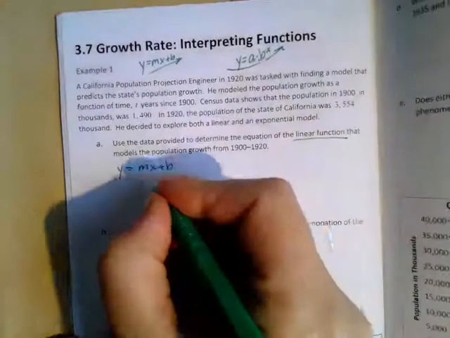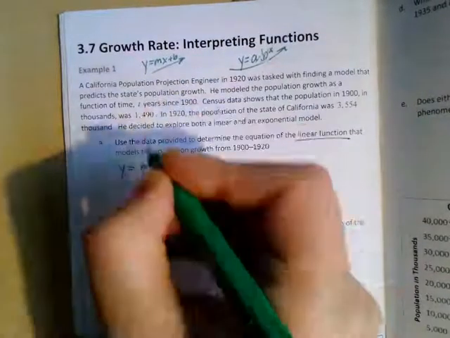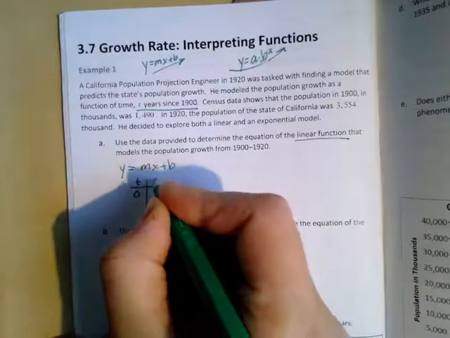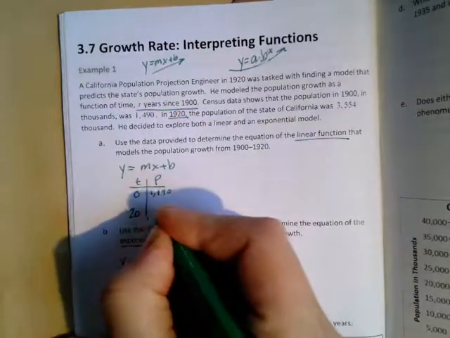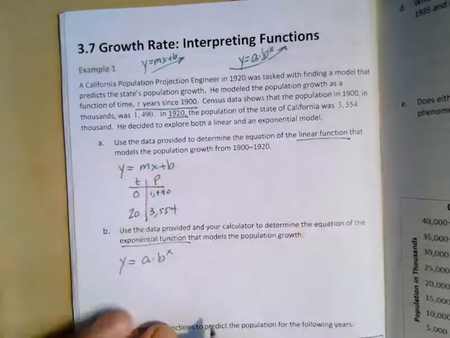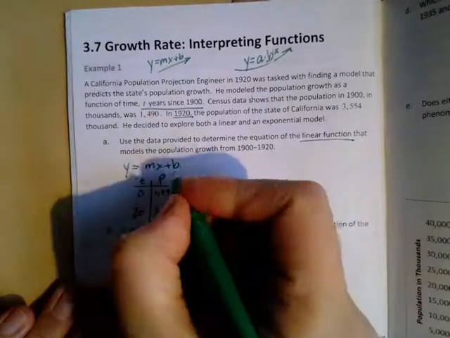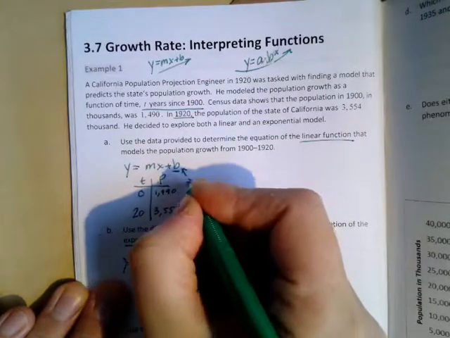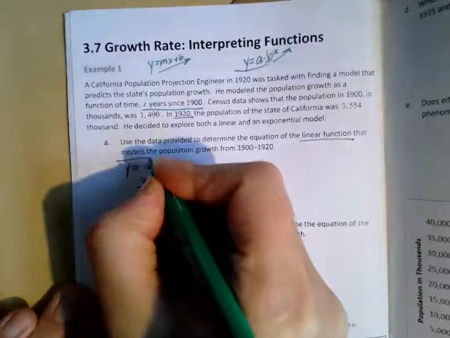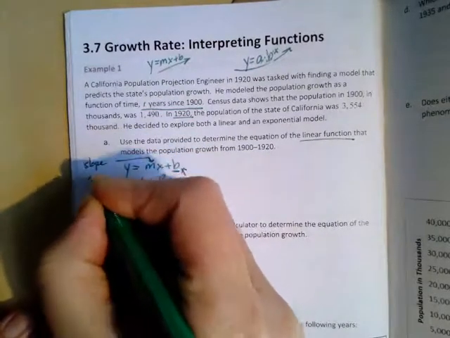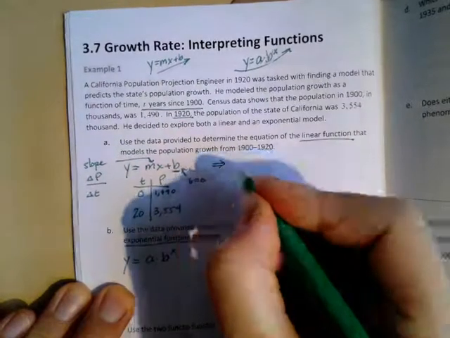So if I want to find a model for these two points, I can imagine almost like an x and y graph. In 1900, since we're talking about years since 1900, t is 0, and the population is 1,490. Twenty years later, in 1920, the population is 3,554. If I want to find the model, I need to find the y-intercept, or the value where x or t is 0, where my input is 0. And I need to find my slope, or my change in my dependent variable, in this case p, over change in t.